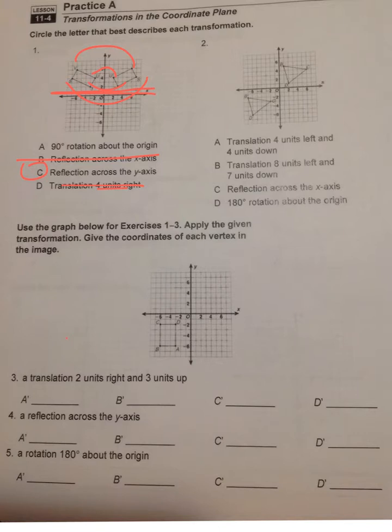So number 2 is a translation 4 units left and 4 units down, a translation 8 units left and 7 units down, a reflection, or a rotation. If it was a rotation, it would be in a different position because it would have been turning somehow, so I know it's not a rotation. A reflection across the x-axis would end up moving from here to here, so it's not a reflection. Let's take a look and see what we might notice.